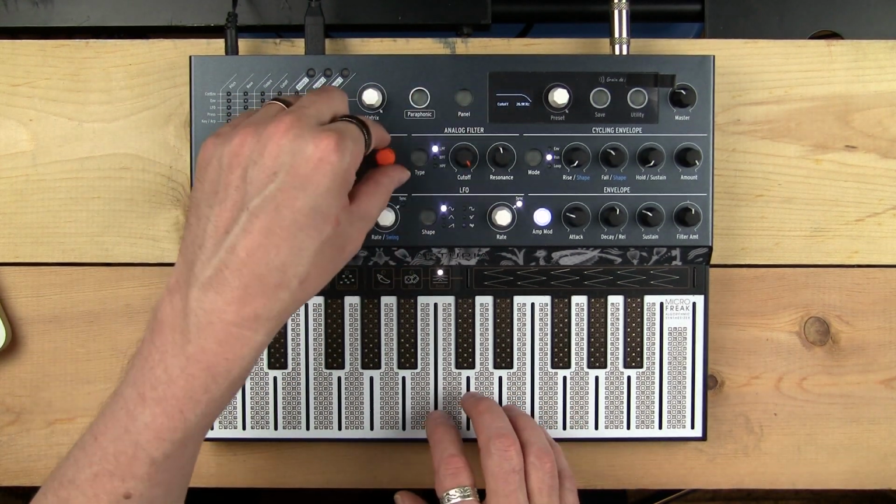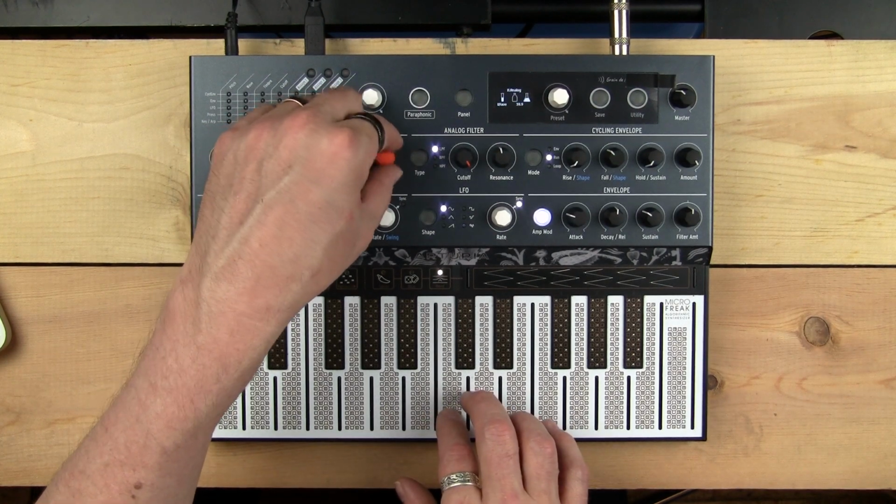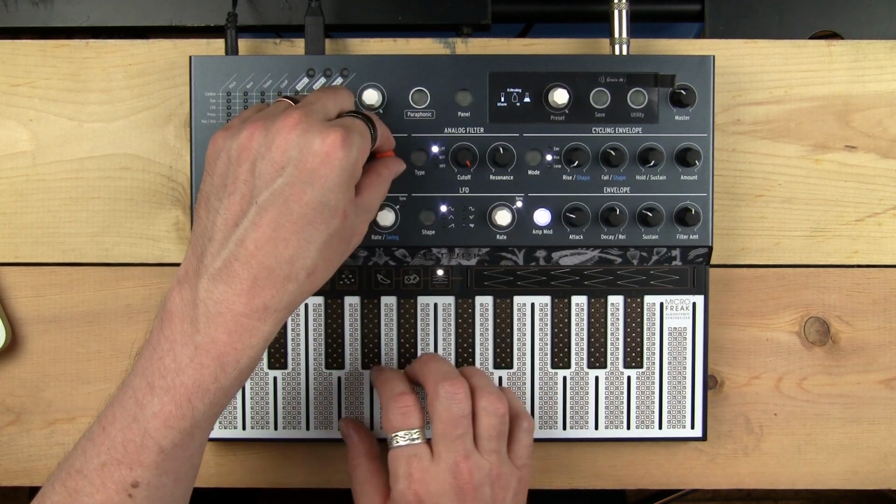Did we have some filtering going on this whole time? There you can hear a pretty normal saw.